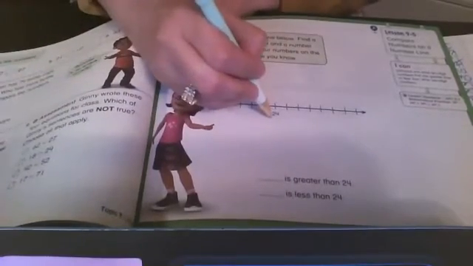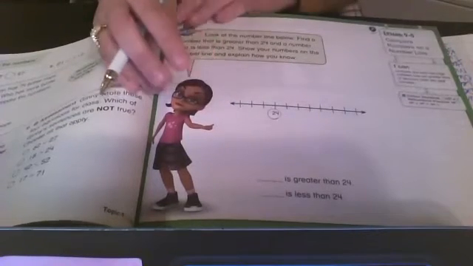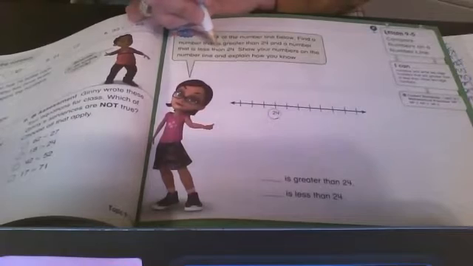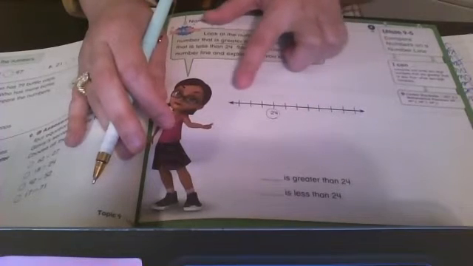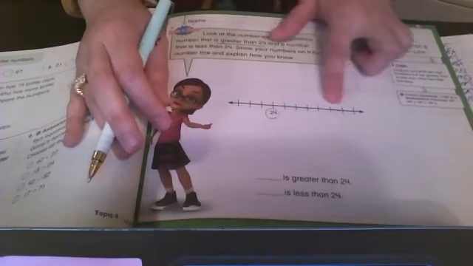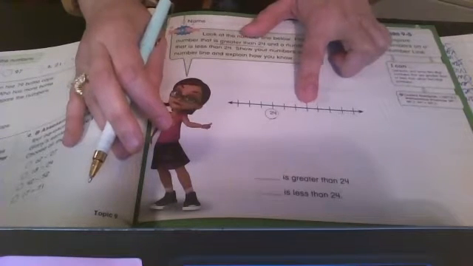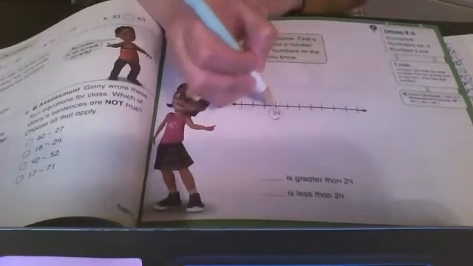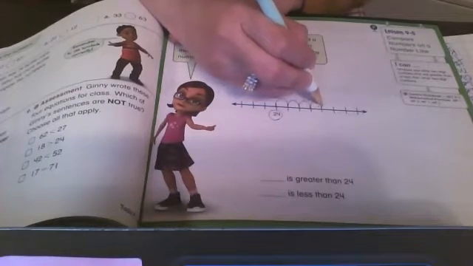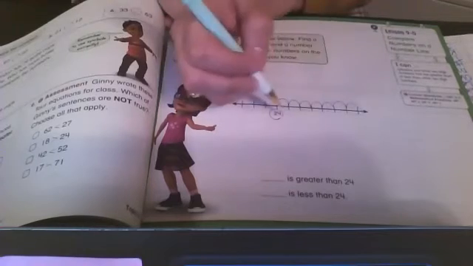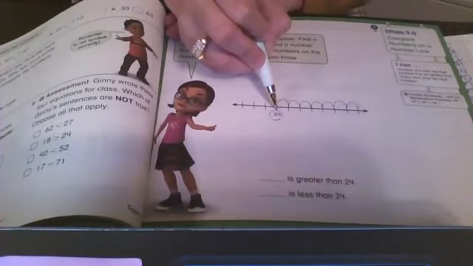Okay, so here's 24 on our number line. The first number they want us to show is a number that is greater than 24. So we know that when we move from left to right on our number line, we are getting larger, right? And each of these tick marks marks one number. So from 24, we would jump to 25, 26, 27, 28, 29, 30, and 31. And any one of those numbers would give us a number that is greater than 24.